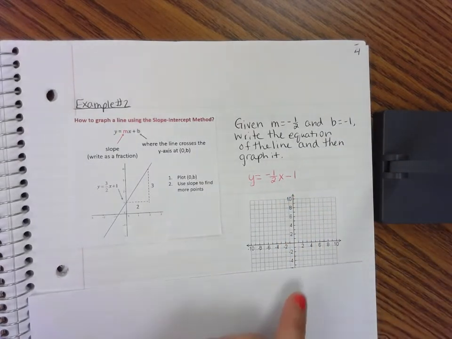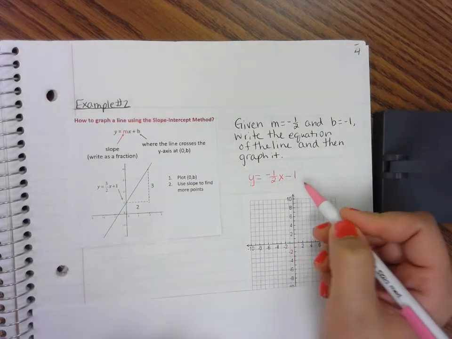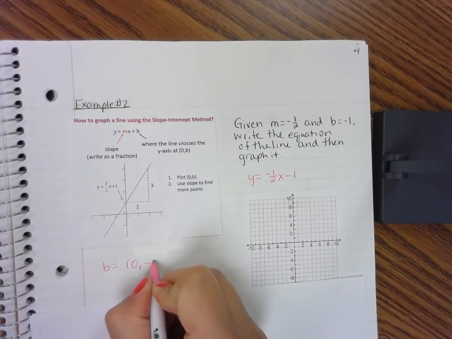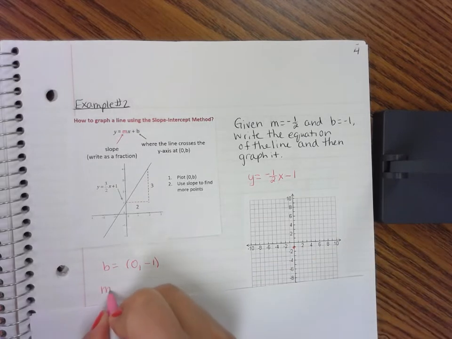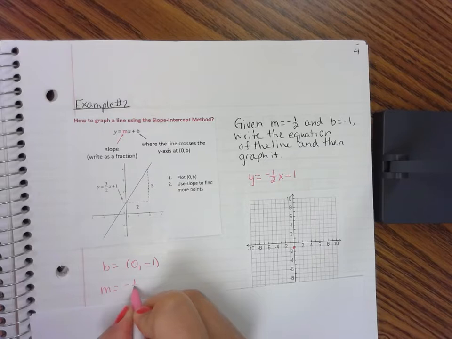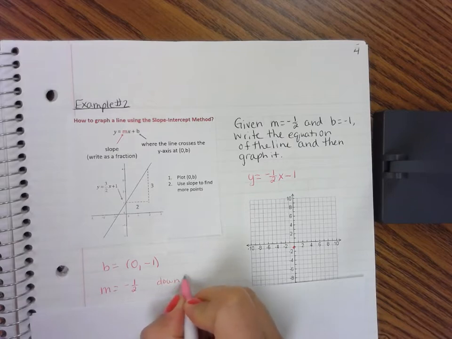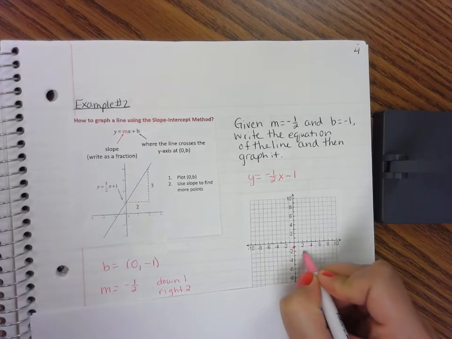So now what we're going to do is start at our b value. So our b is located at (0, -1). So (0, -1) is our first point, and my m is -1/2, which means I'm going to go down 1 and right 2. So I'm going to come down 1 and to the right 2.